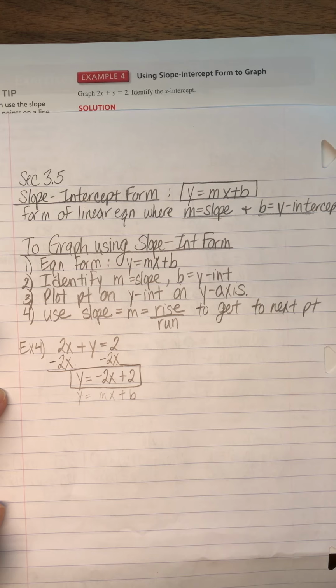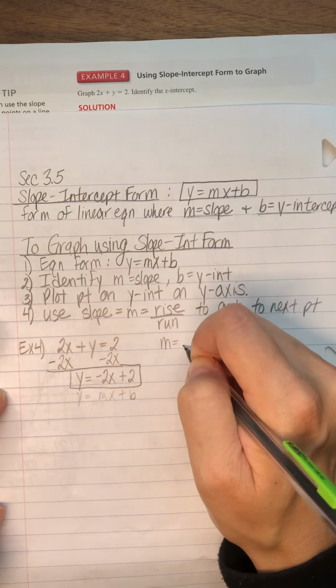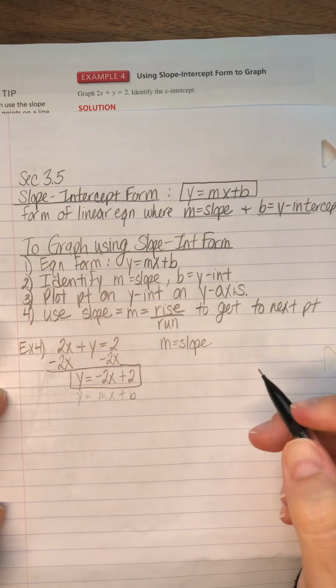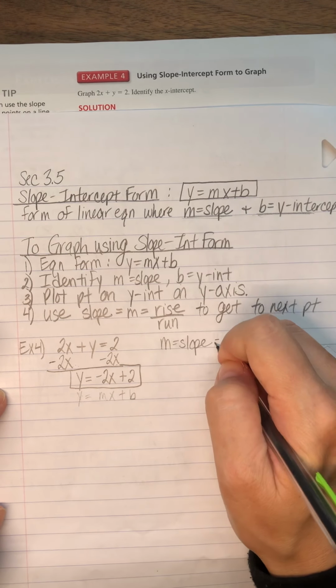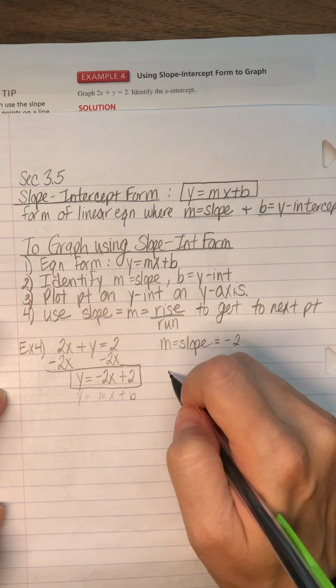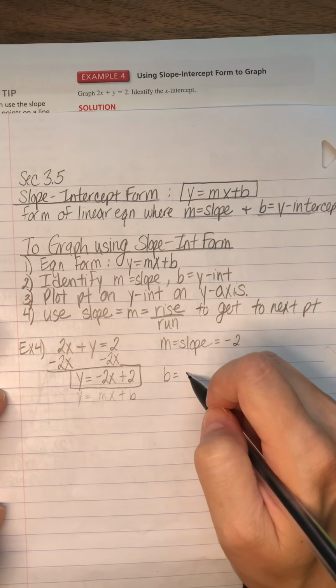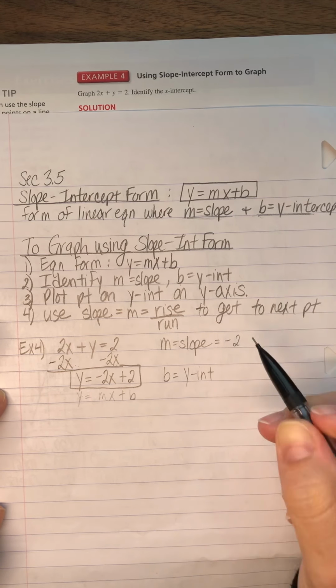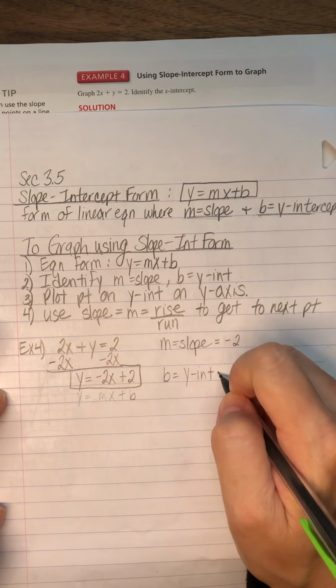So now let's identify our slope and our y-intercept. Remember, our m is the slope. In this equation, our m is negative 2. And remember that our b is the y-intercept. And our b in this equation is 2.